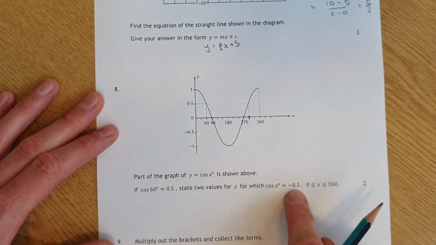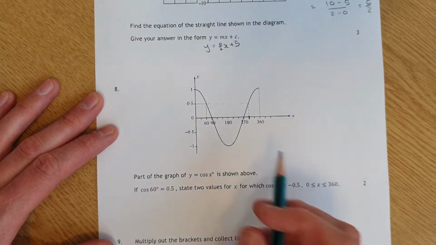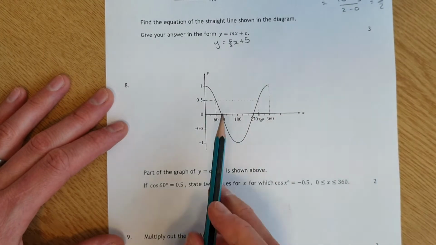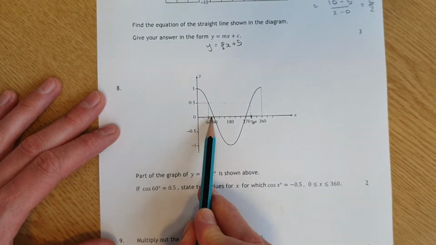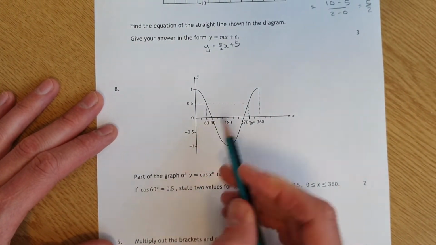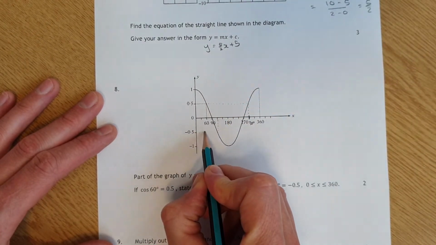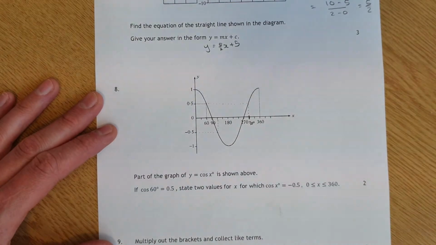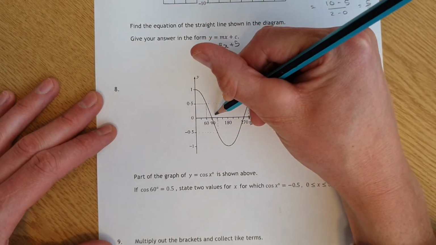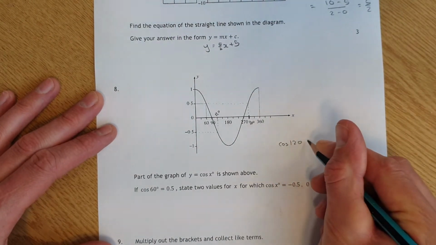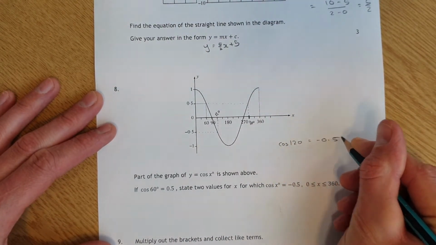But it's not asking us for that, it's asking for negative 0.5. So there's a bit of symmetry there. Now, we can see that is 30 less than 90. So if we go 30 more than 90 to here, we can see that 120, the cos of 120, is equal to negative 0.5. So cos 120 equals negative 0.5.